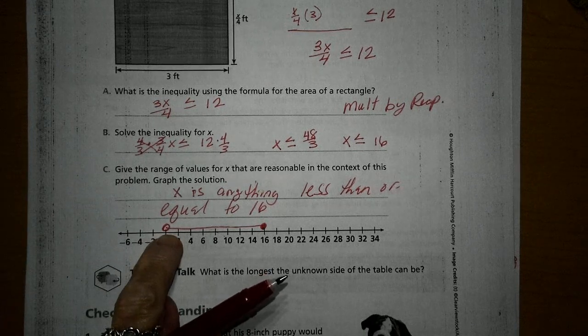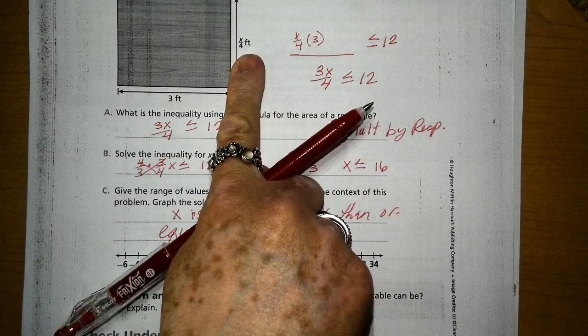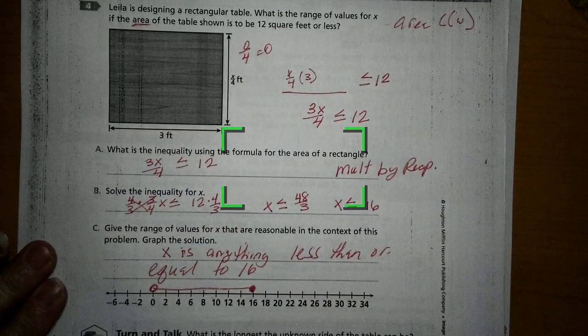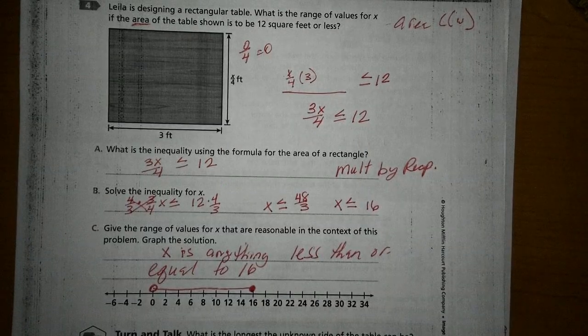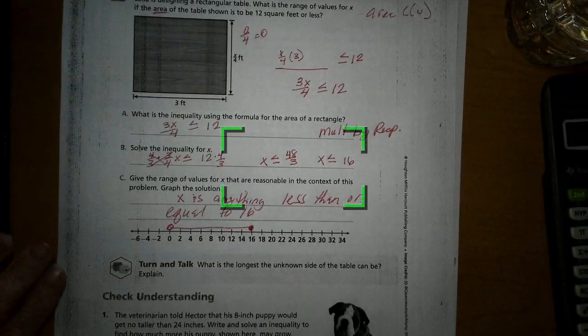And I'm going to have to make it a hollow circle because I can't have a 0 side either. Because if I was to substitute 0 divided by 4, I would get 0. And if we had that, we wouldn't even have a rectangle, right? Okay? All right, so that is what that looks like.